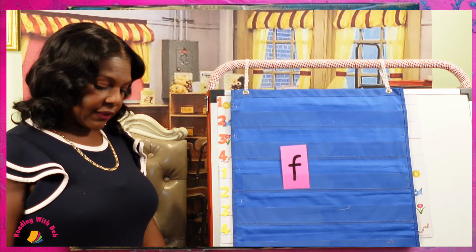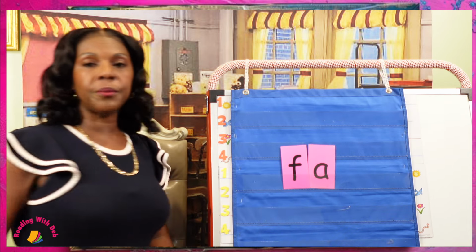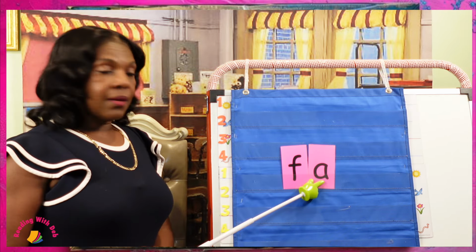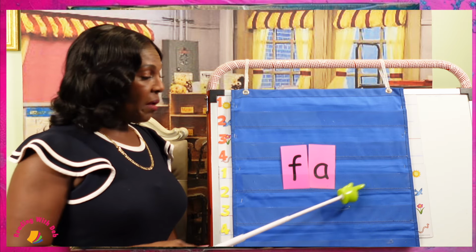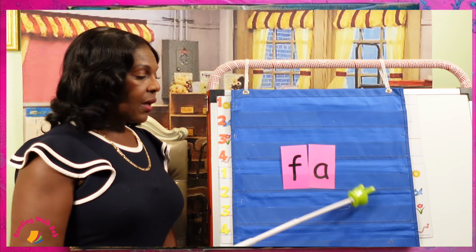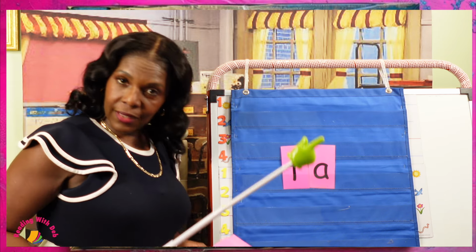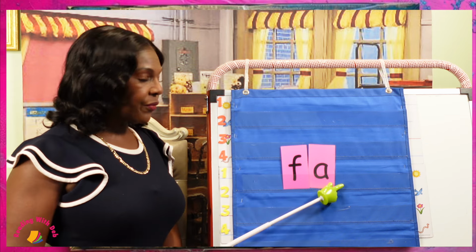Now, let's see, what will this say? This is a syllable. We look at the vowel. Is it open or closed? Well, it's open because there is no consonant after the vowel. That means the vowel will say its name. The name for A is A. So how would we read this?